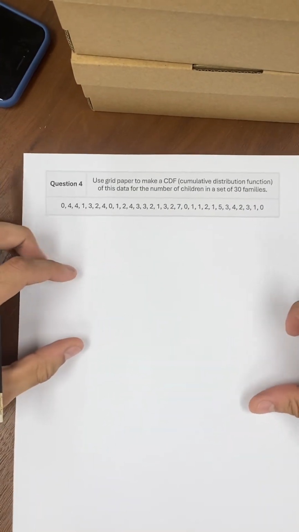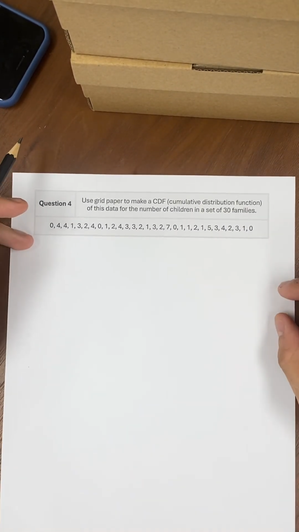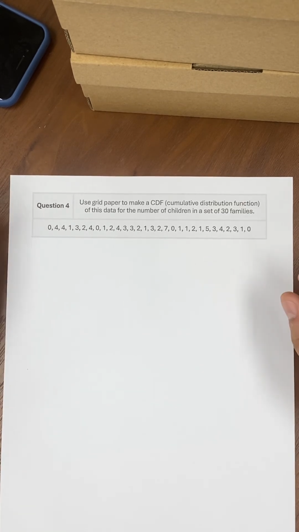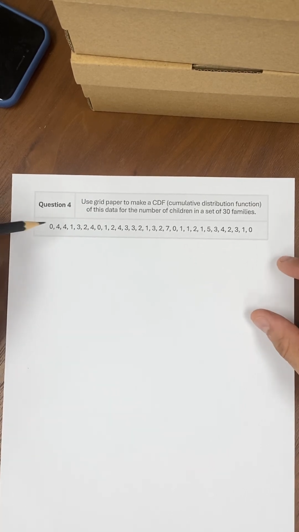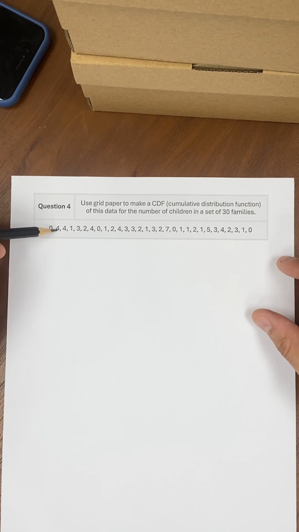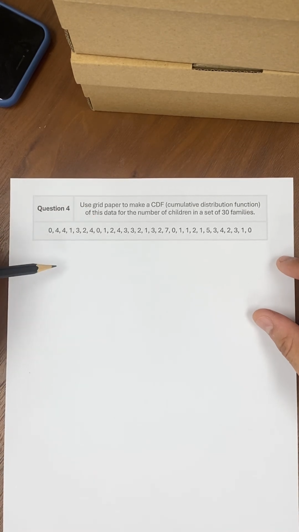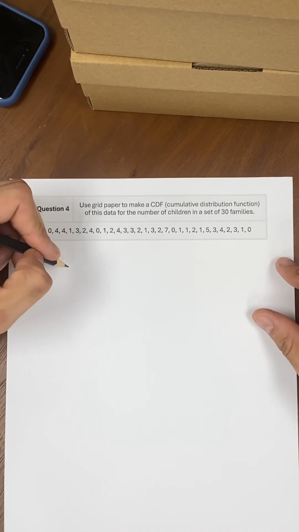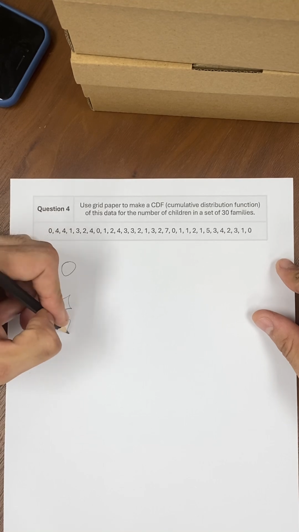Problem number 4 asks us to make a CDF. A CDF is a graph and it's always going up. It's never going back down. To make the CDF, we have to make a frequency table first. How many of these families have 0 children? How many have 1 child? And so forth. Let me make my table really big so you can see.